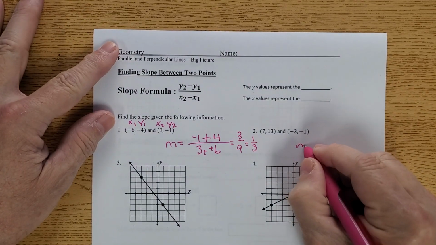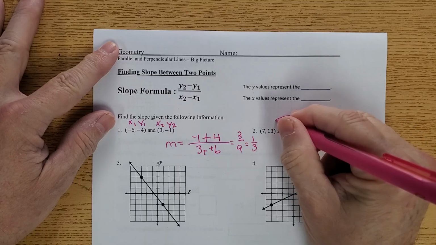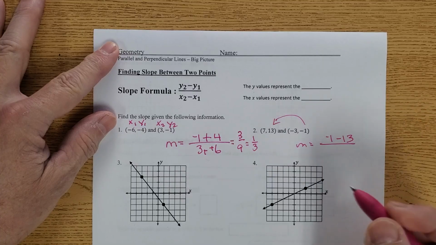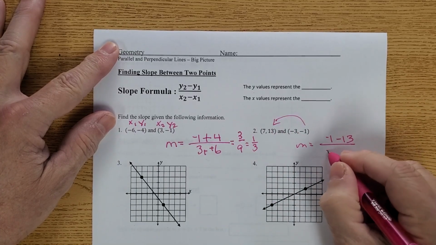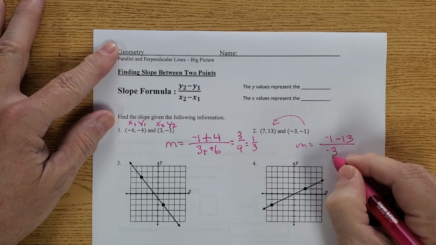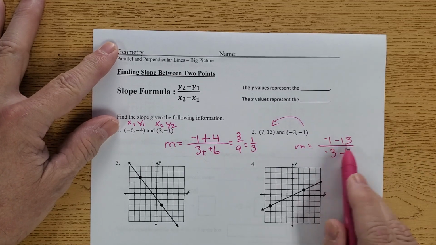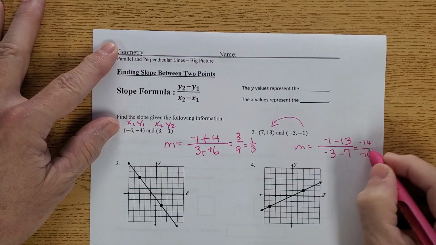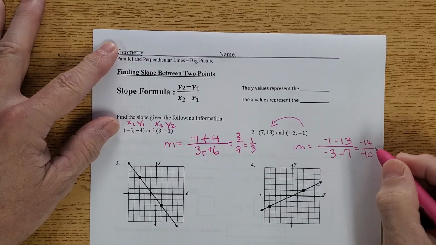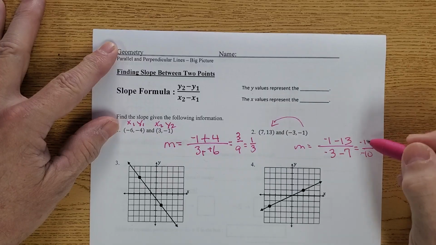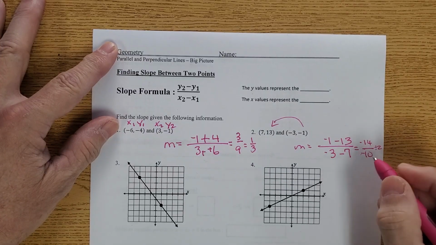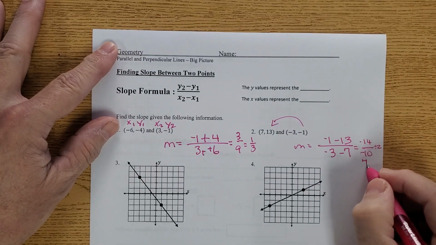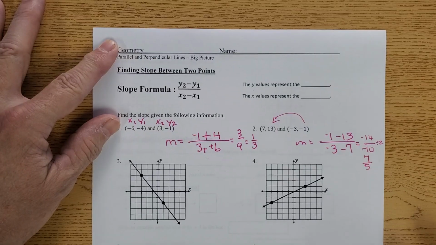Okay, this one, on top you subtract the y's backwards, you get -1 minus 13. And then you get -3 minus 7. So that's -14 on top and -10 on bottom. And if you divide everything by 2, top will be -7. Well, actually, you got two negatives, it's going to be a positive. So 14 over 10 is 7/5 for the slope. All right.